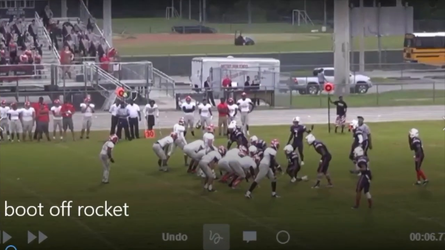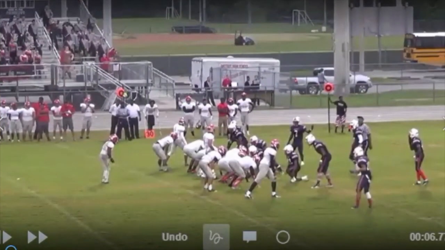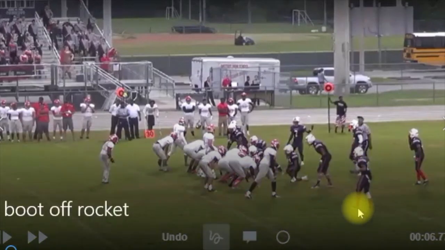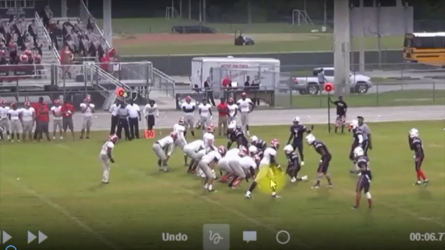All right, guys, here's my varsity team, older guys, running the boot off a rocket. Got a right-handed quarterback, and the ball's on the left hash. So we got the 2/3 rule going on again. Plenty of green grass out here for the quarterback to work, and for the corner route here by this receiver to get separation and run away from the DBs.